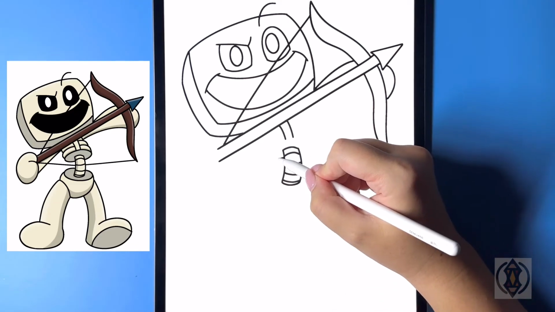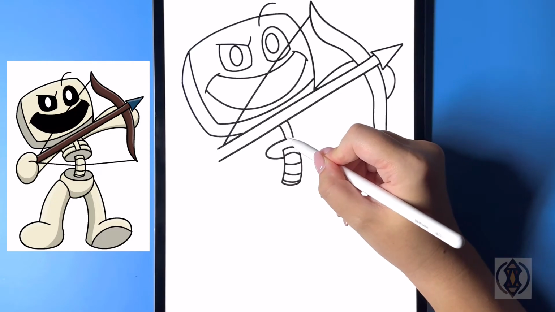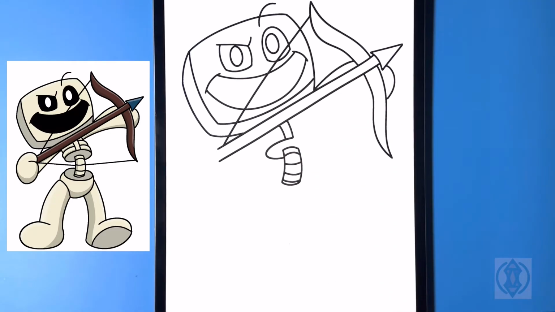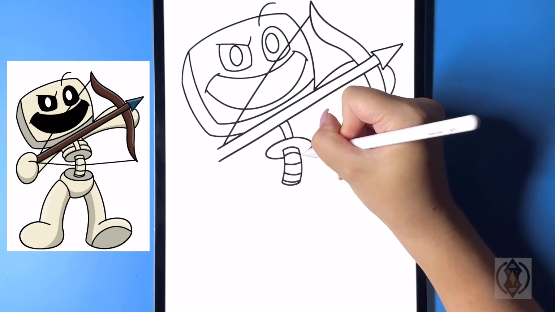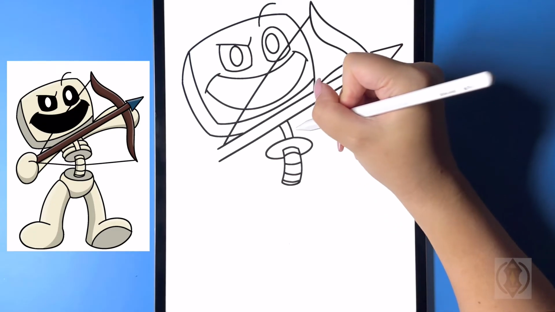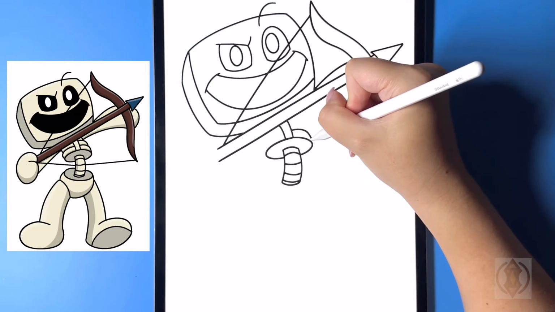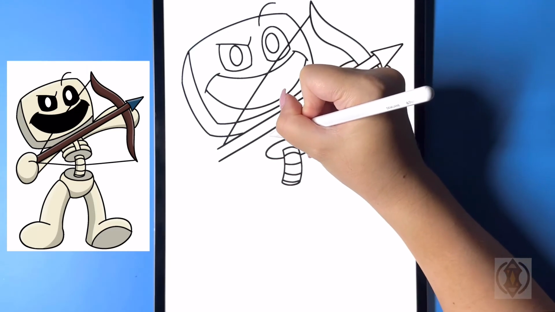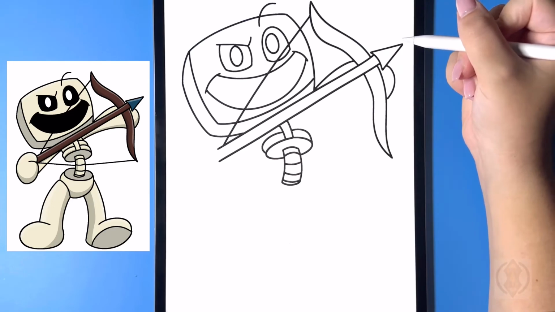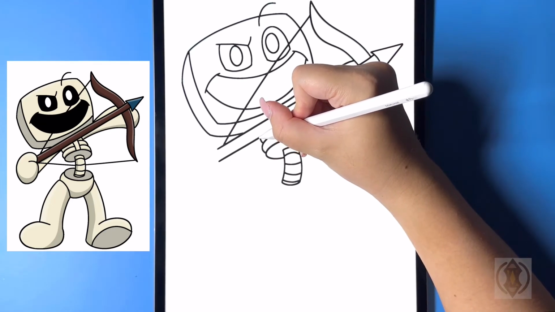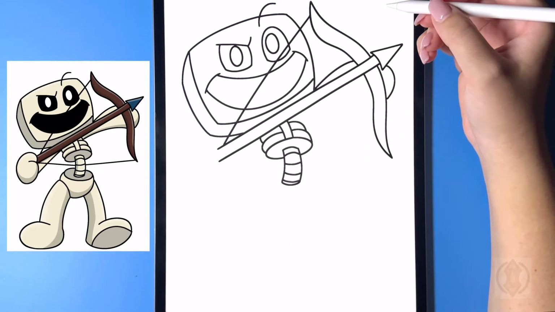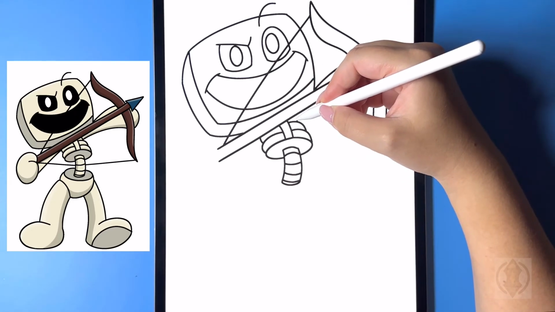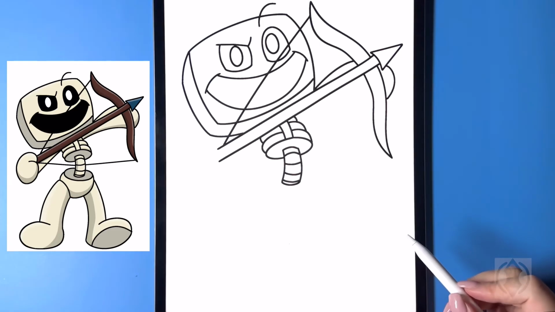Now on the left-hand side of this, we're going to curve this line around and then in towards that line on the right. And then again, we're just going to continue to curve this line around and then back in. Moving up, let's curve this line down on both sides. On the inside, let's curve this line up. To the right of this, we're going to arch this line around and then down. And then we're going to curve this line up again.